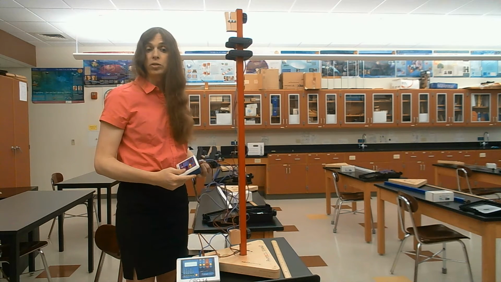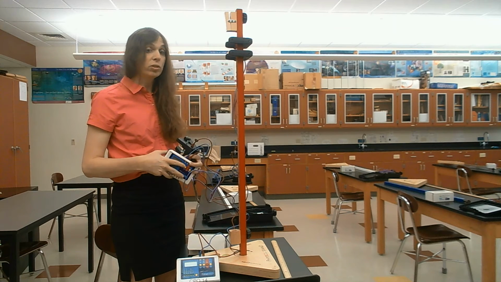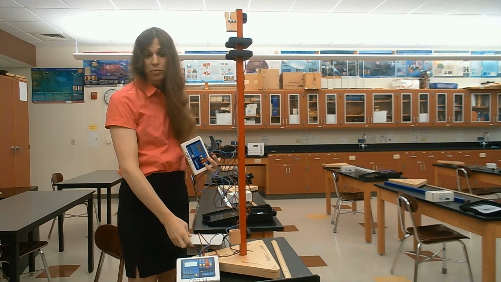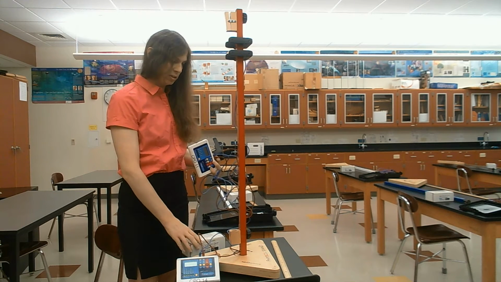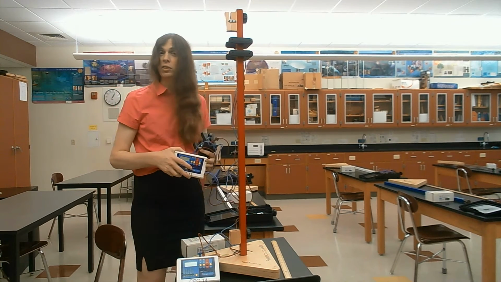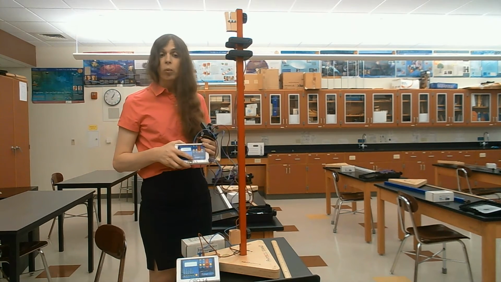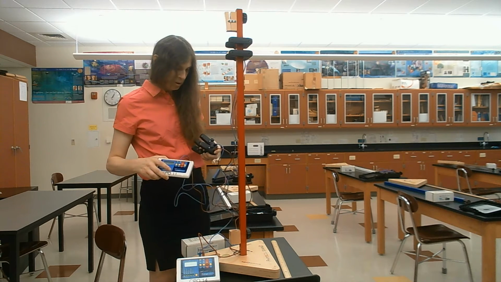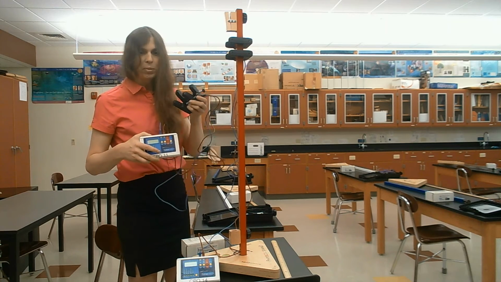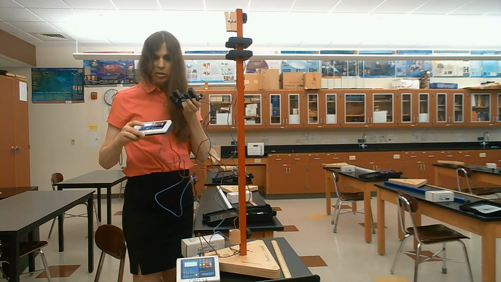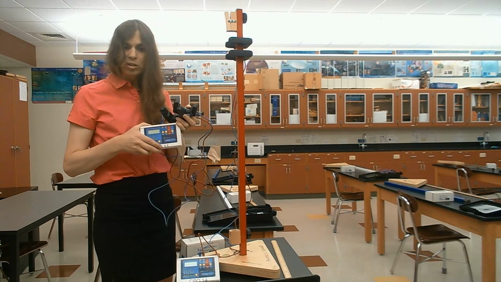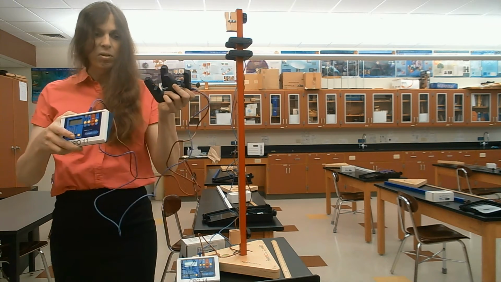All right, so what we're going to do here is I'm going to introduce to you the gravity drop experiment from CPO Science, formerly Cambridge Physics Outlet, and how we're collecting data in the labs that we're going to run with this apparatus. So to start off with, the apparatus up here includes another version of what I have in my hand, which is the CPO timer with photogates.